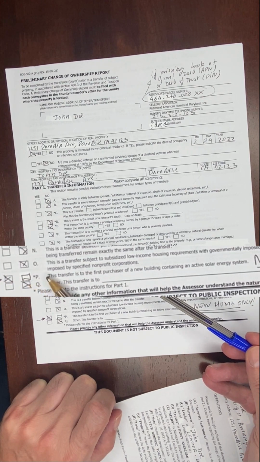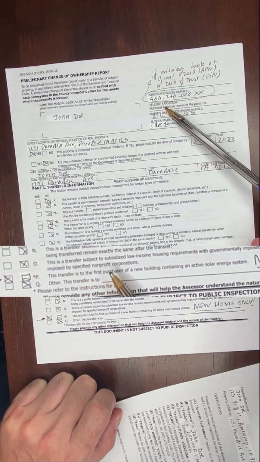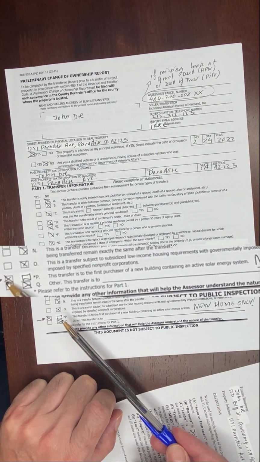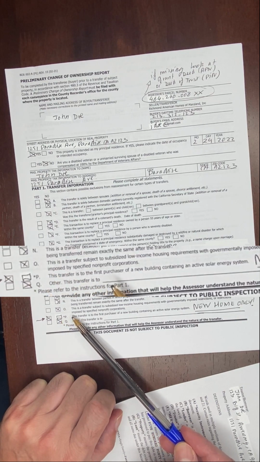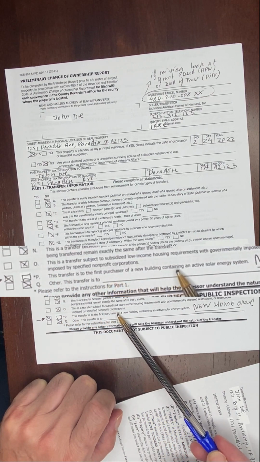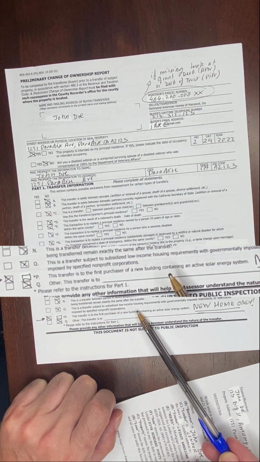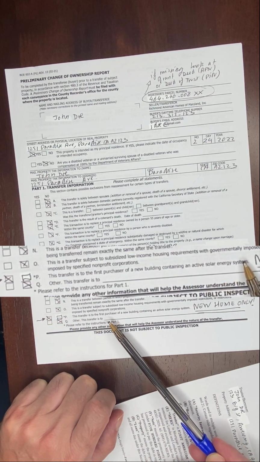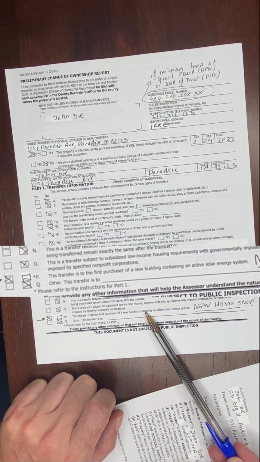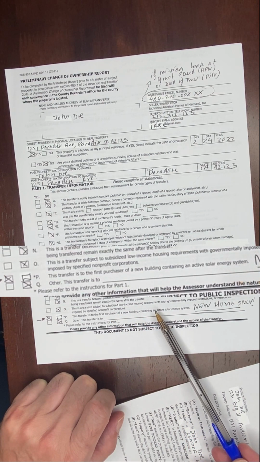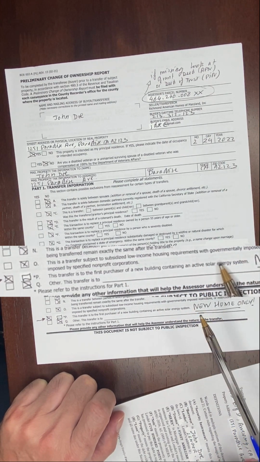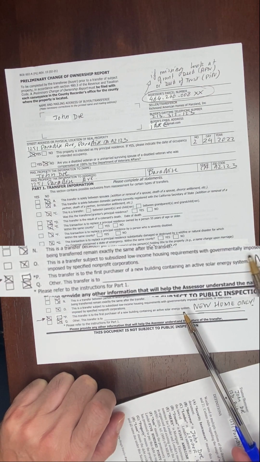However, if it's for a new build, in this case for a builder, a brand new home, you can see here P, this transfer is to the first purchaser of a new building. Yes, it's a brand new home, it's the first time it's being purchased. And then new homes have to come with an active solar energy system, at least in California, where I live.